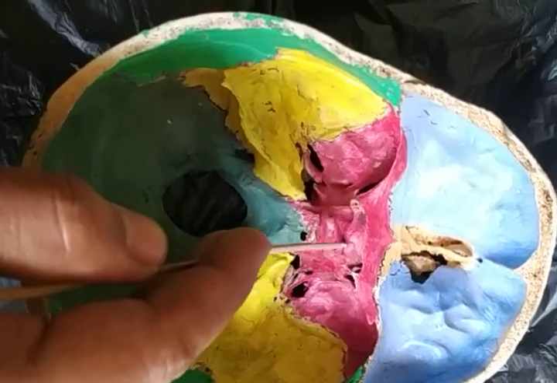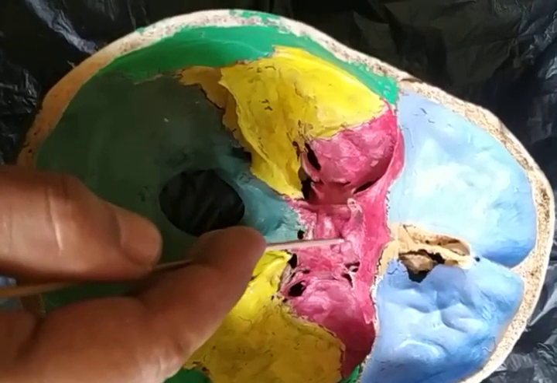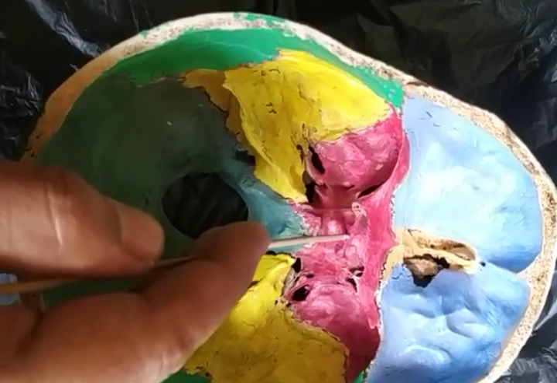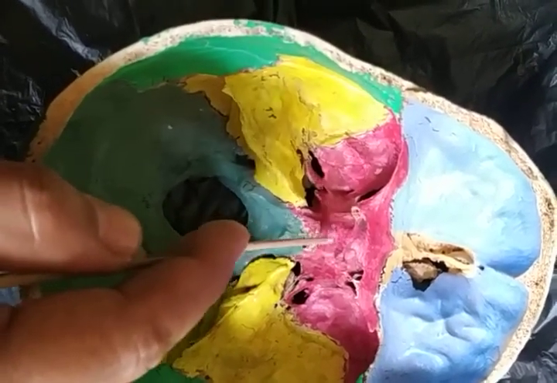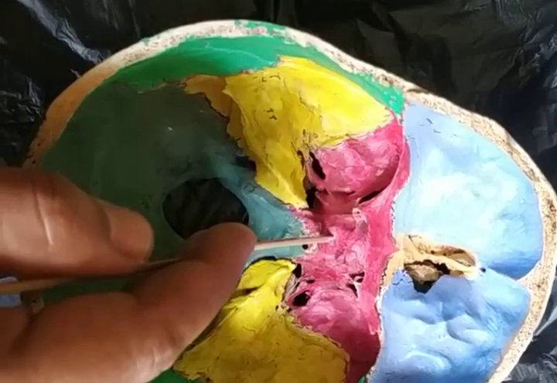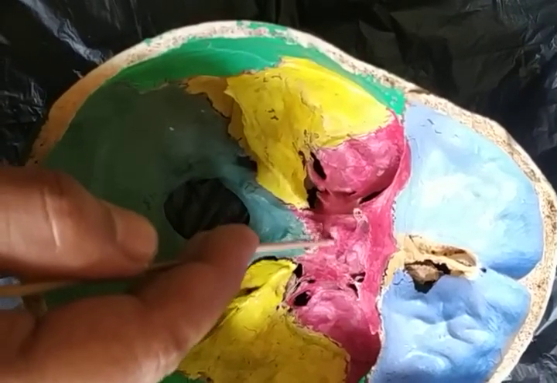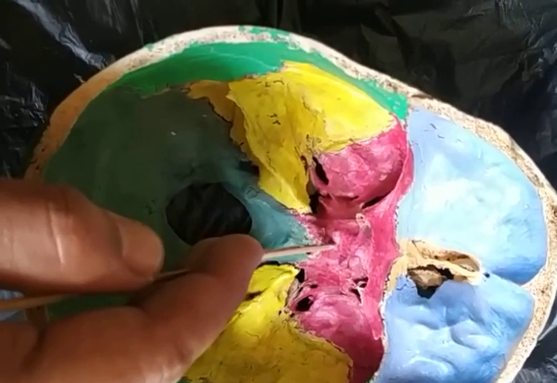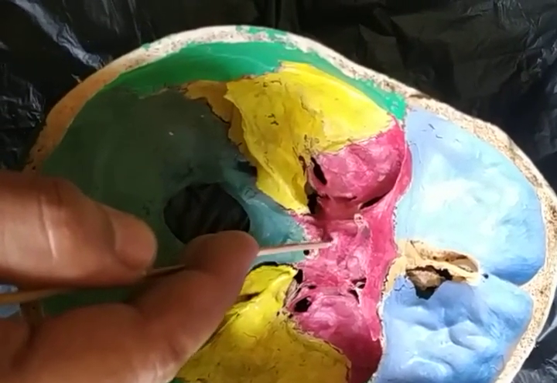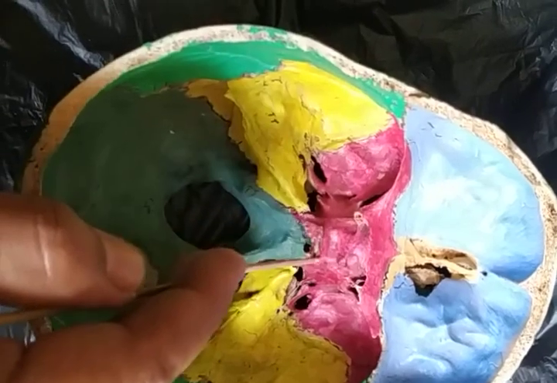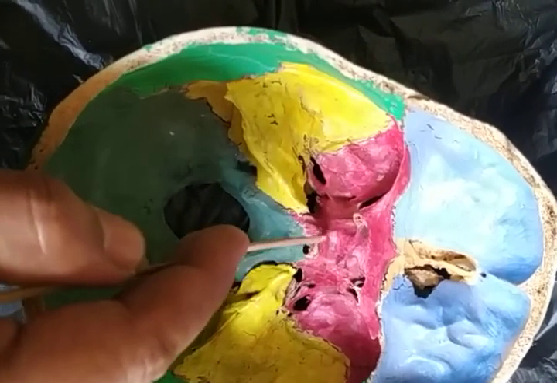Then the hypophyseal fossa and tuberculum sellae. The tuberculum sellae gives attachment to the diaphragma sellae, and behind this we can identify the hypophyseal fossa, which gives enlargement to the pituitary gland. Behind the hypophyseal fossa we can identify the dorsum sellae.